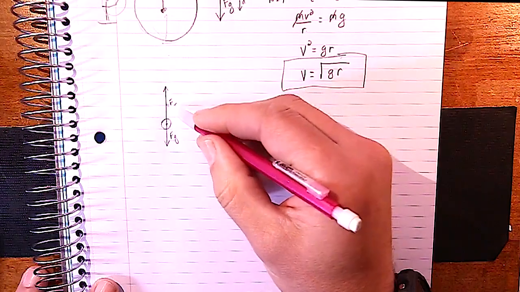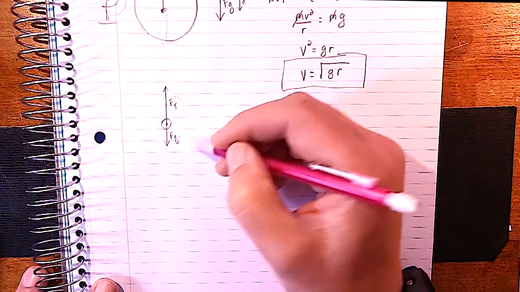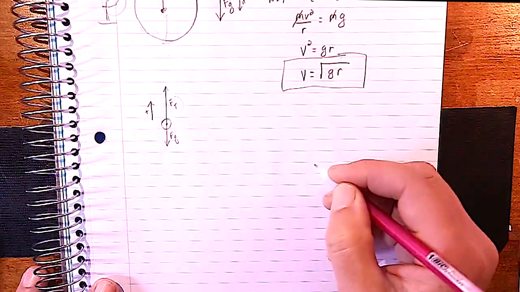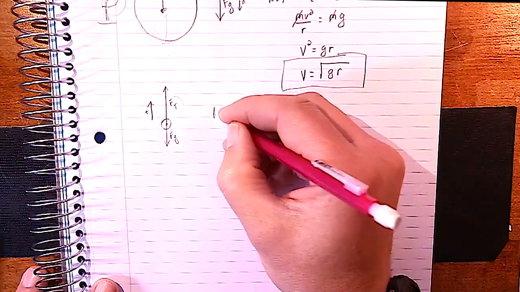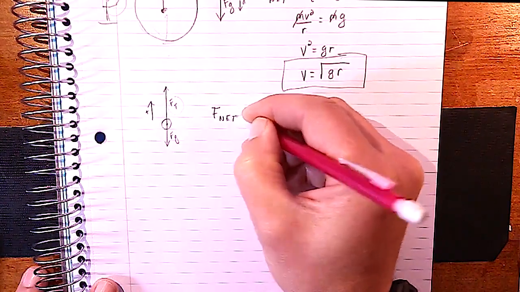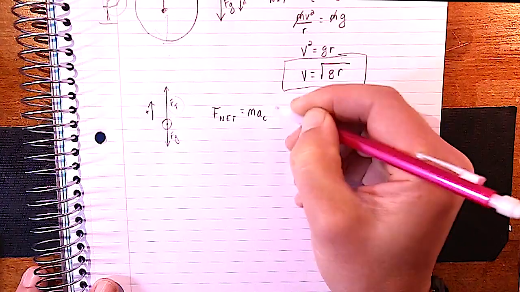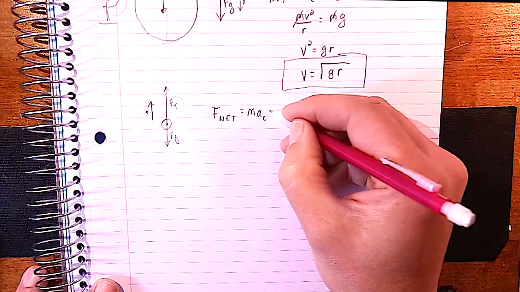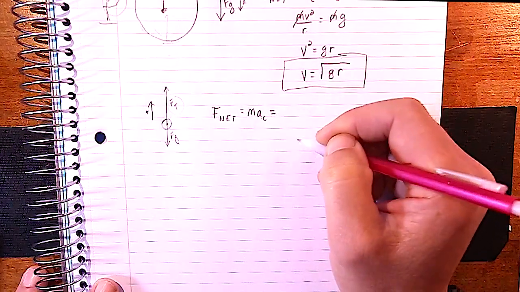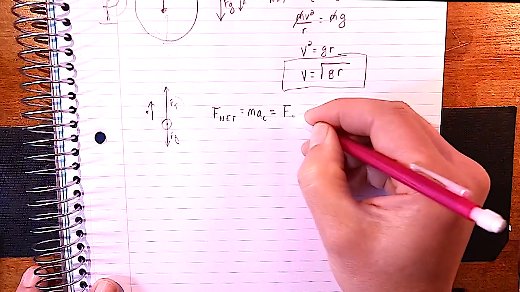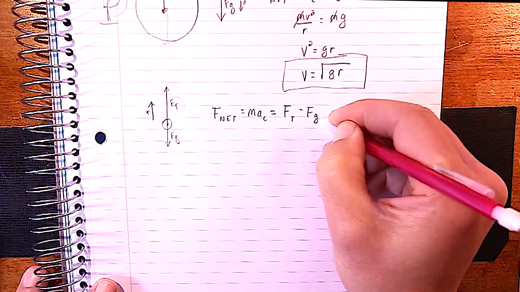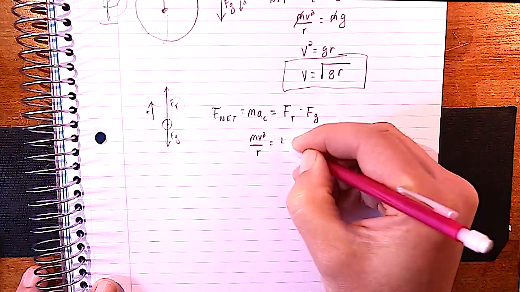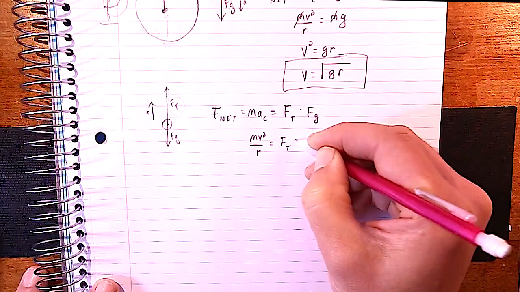So our net force is going to be Ft minus Fg in this case. Now, to keep everything positive, I'm going to call up to be positive in this equation. So we have our net force equation, F net equals m a_c. Our plane of acceleration is in the vertical direction, so that's going to be centripetal. And then we're going to have Ft minus Fg. So a_c becomes v squared over r, and Fg becomes mg.